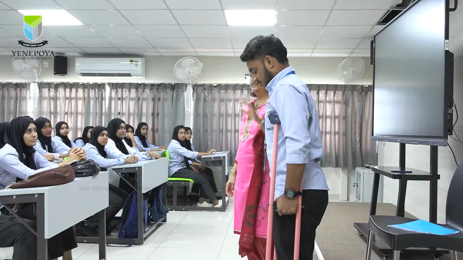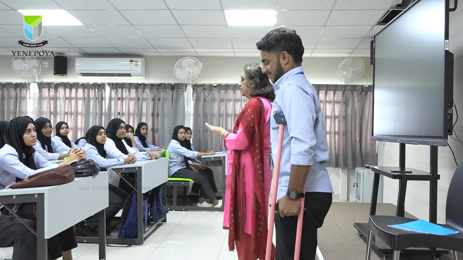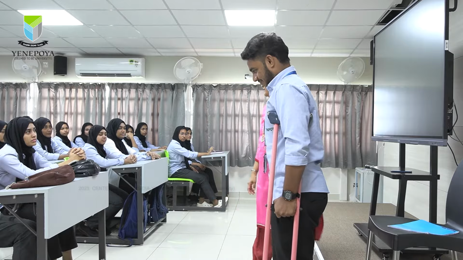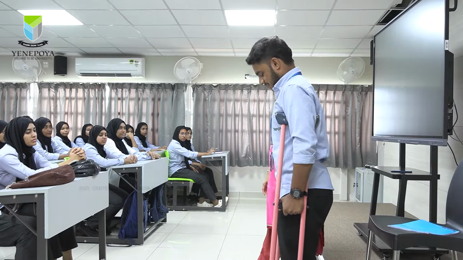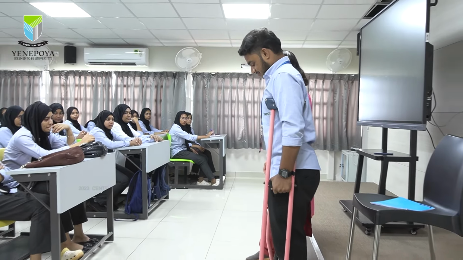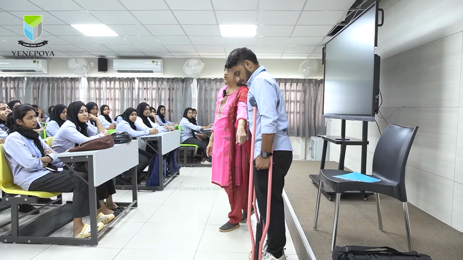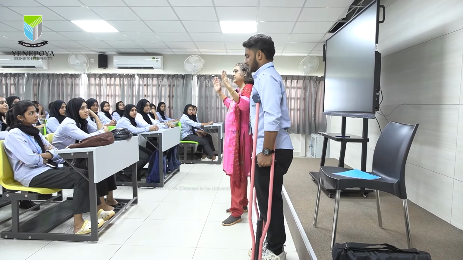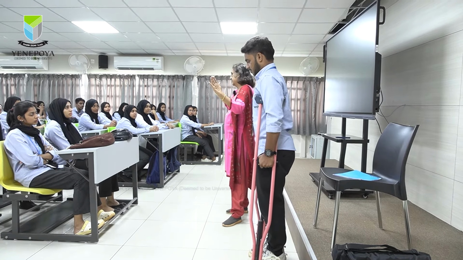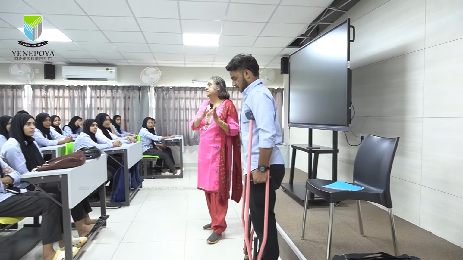Now just see, when the patient is holding the auxiliary crutches, what the base of support is over here: that is the lateral border of the crutch on this side and the lateral border of the crutch on this side. That means the base of support has increased. Naturally, there are fewer chances of the patient or the person falling down.